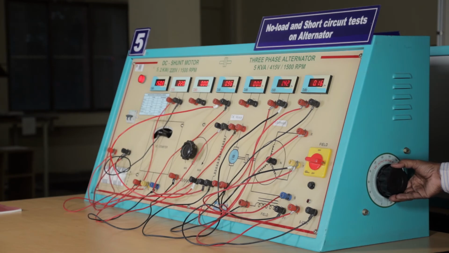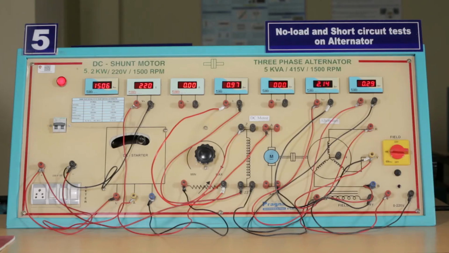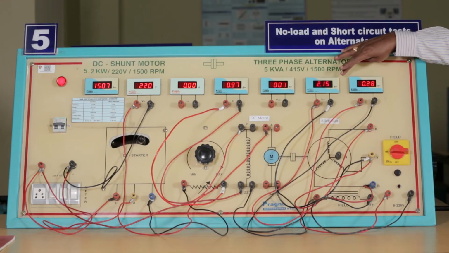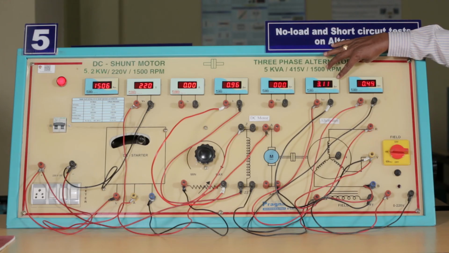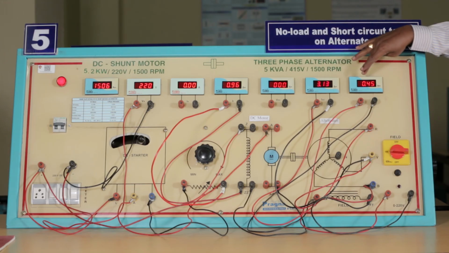Further increase the field excitation by turning the knob, and again measure the current of the AC and DC ammeters. Further increase the excitation and measure the currents of the AC and DC ammeters.